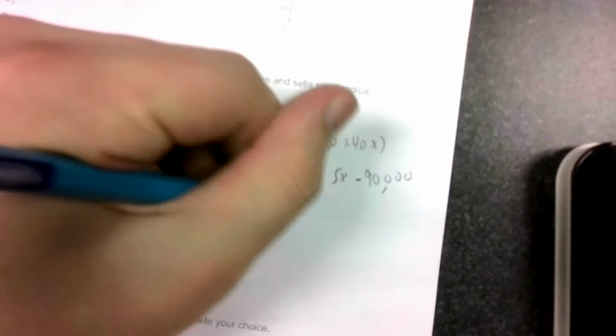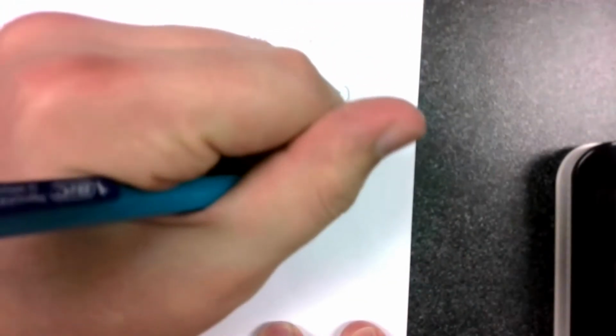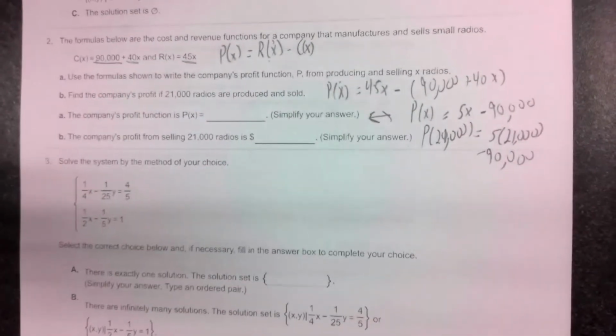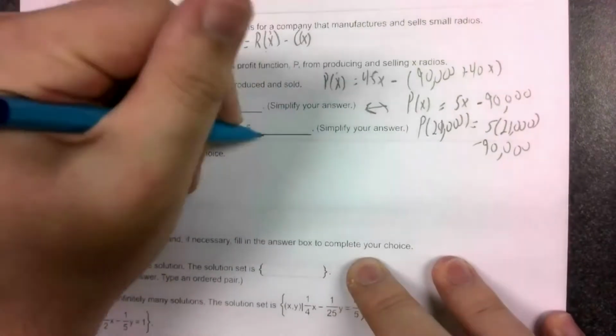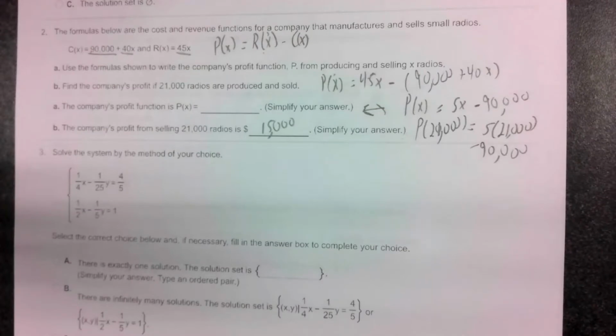So P of 21,000 is equal to 5 times 21,000 minus 90,000. So if I do that in my calculator, 5 times 21,000 minus 90,000, we get a profit of, looks like, $15,000. Okay.